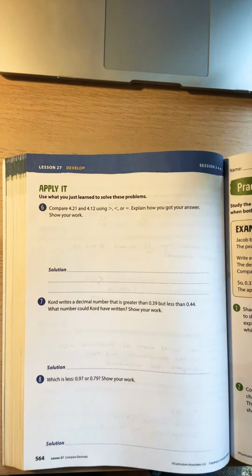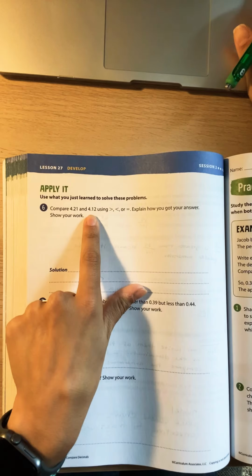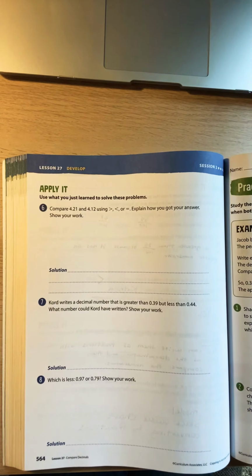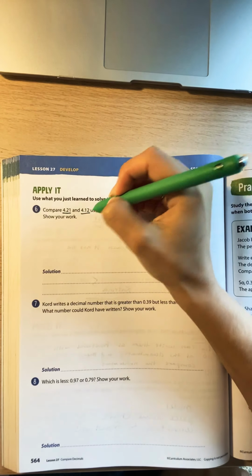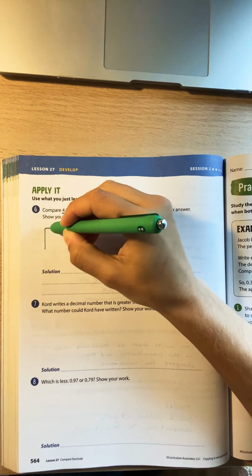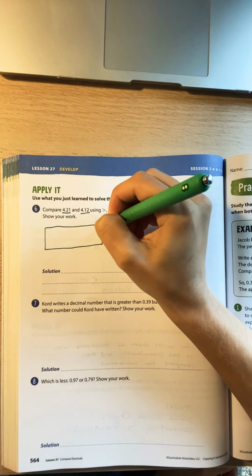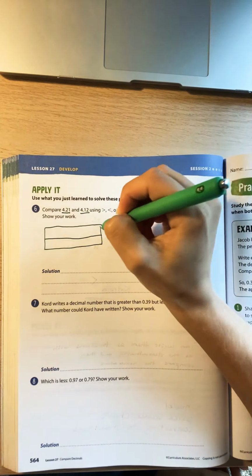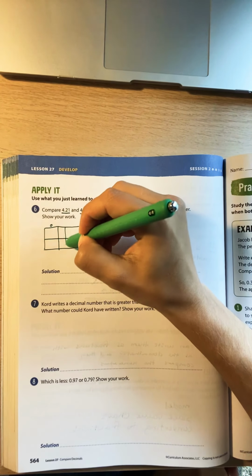Okay, number 6. Compare 4 and 21 hundredths and 4 and 12 hundredths using the symbols. Explain how you got your answer, show your work. Okay, so we have 2 different numbers, and they have a whole number. They have ones. So I'm going to use a place value chart. I would not do a model for this one because you would have to draw 4 whole models colored in and then 21 hundredths of another model. You could convert them to fractions. That would work. I'm going to do a place value chart.